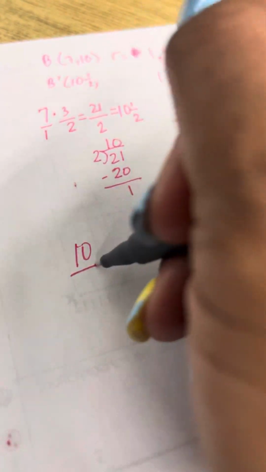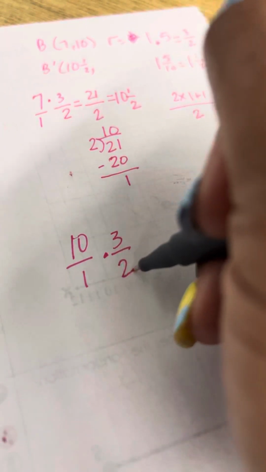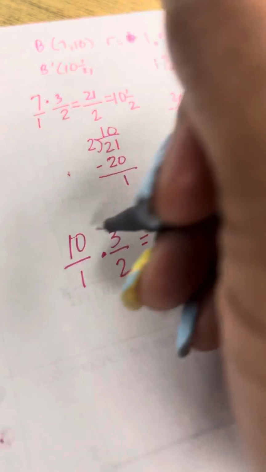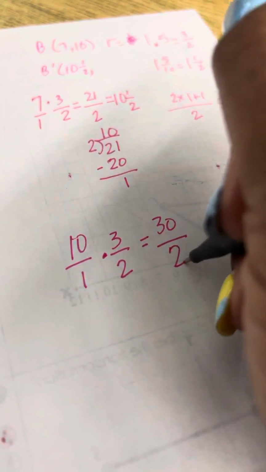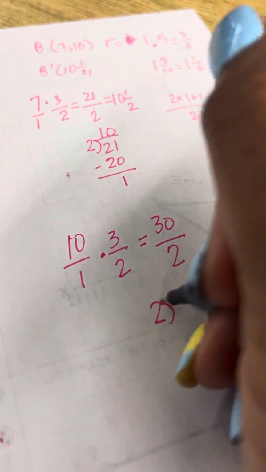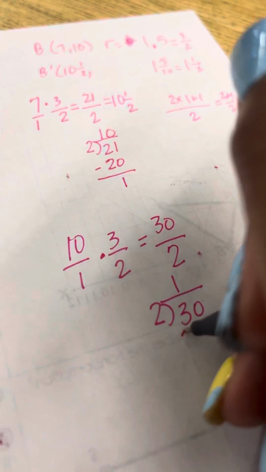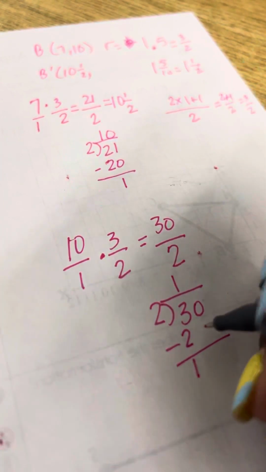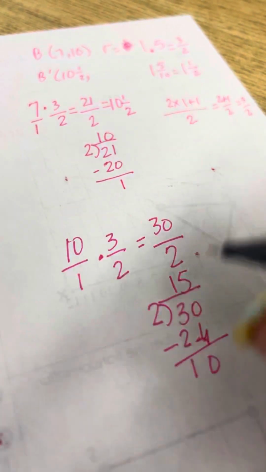So now I'm also going to use the scale factor 3/2 and multiply it times 10. So I place 10 over 1, multiply it by 3/2, and multiply across. 10 times 3 is 30. 1 times 2 is 2. 2 goes into 30 one time, and that gives you 2. Subtract, you get 1. Bring down your 0. 2 goes into 10 5 times.